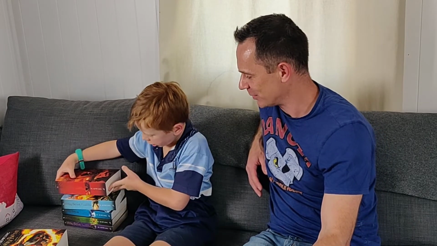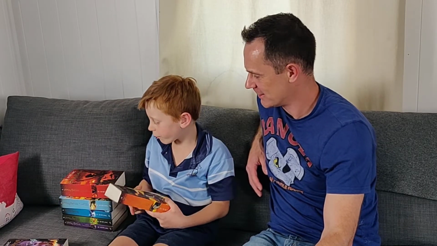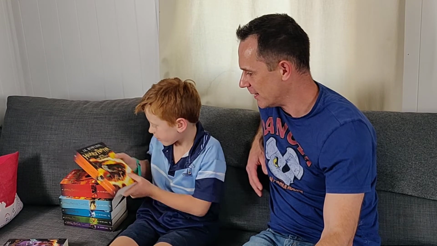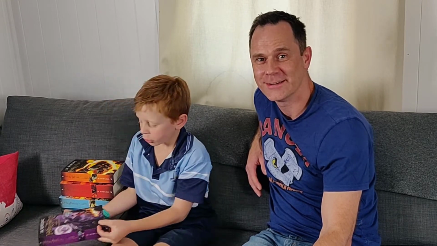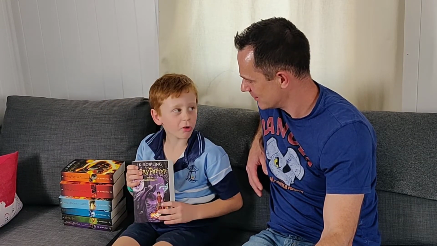All right. What's next? Book 6. How big is that compared to book 1? It's about the same size as book 4. Okay. And then book number 7. Book 7 is the same size as book 4 and 6.